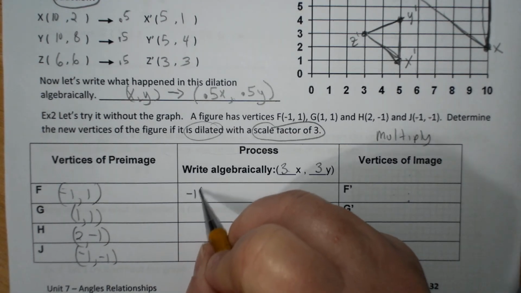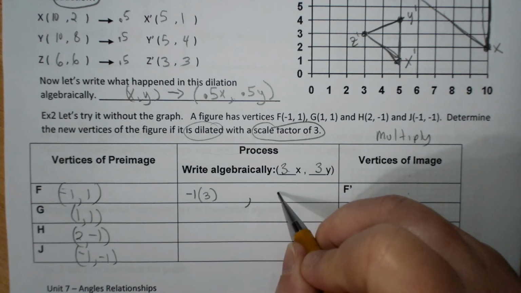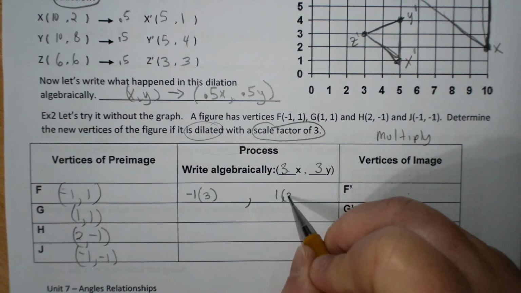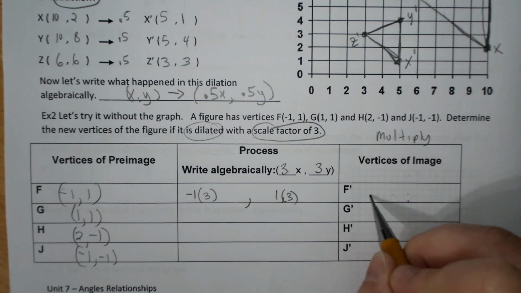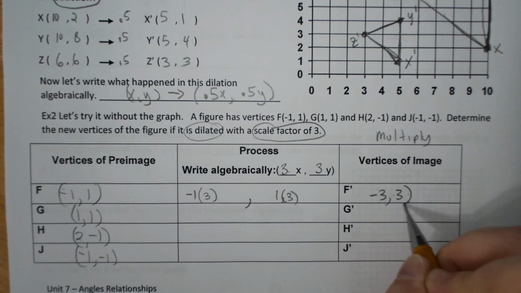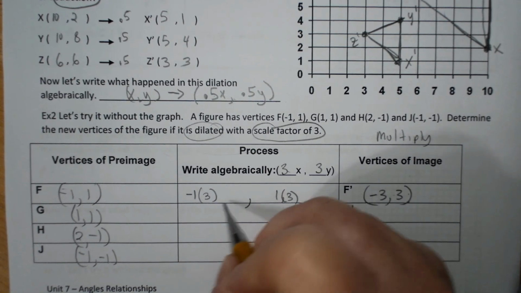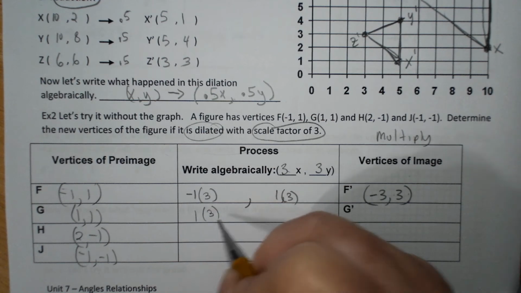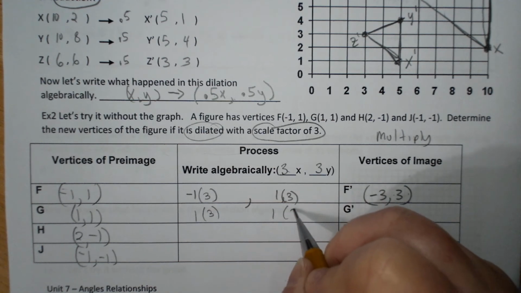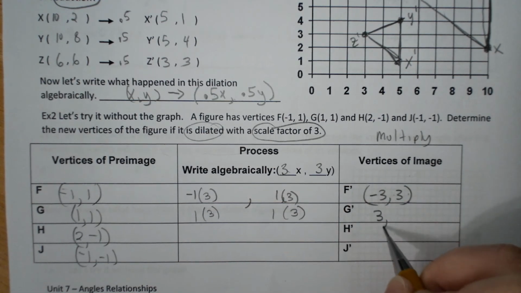So that's -1 times 3, comma, 1 times 3 becomes -3, comma 3. And I'm going to take my 1 and multiply it by 3, and my 1 and multiply it by 3, and become 3, comma 3.